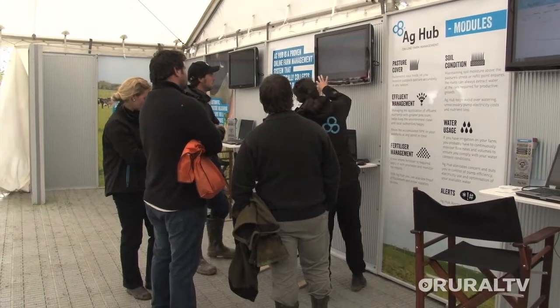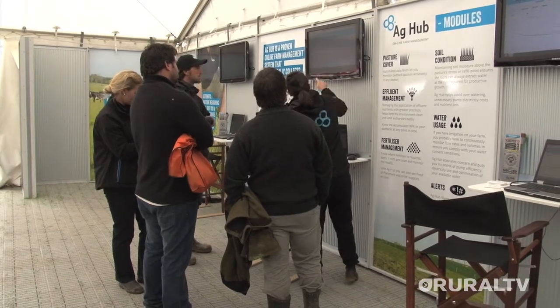But one of the key things that came across to us is they wanted it to be simple to navigate, easy to use. Farmers are busy. They've had a hard day. When they come and look at the system, they want to be able to navigate it easily, and they want the information to just jump out at them.